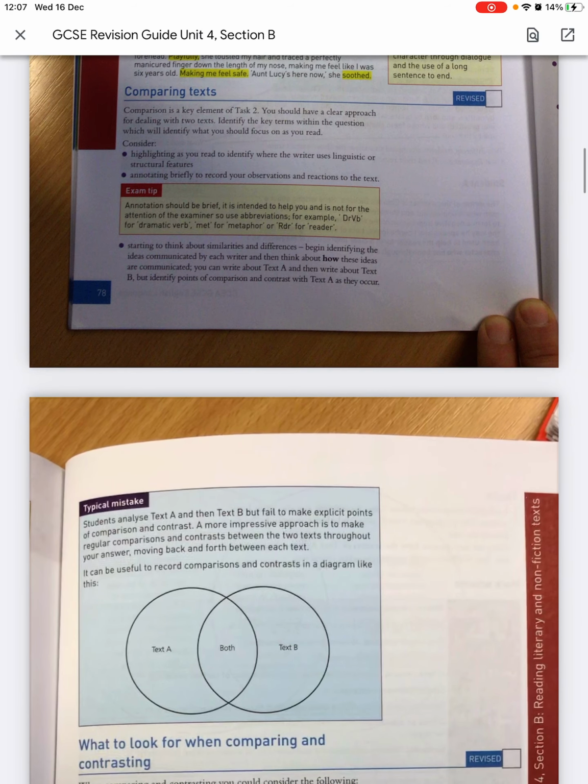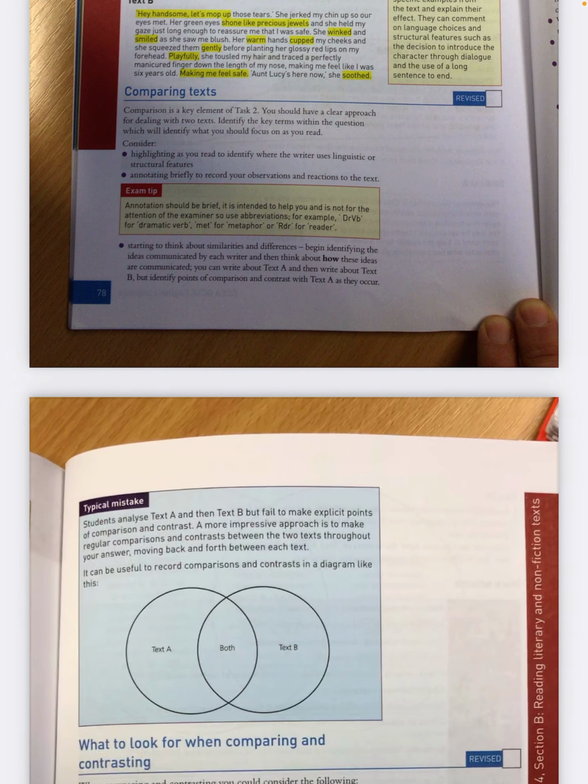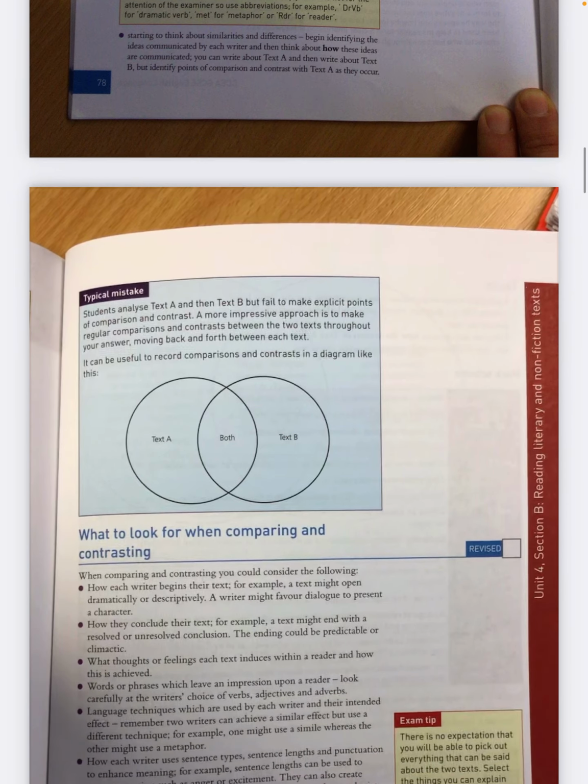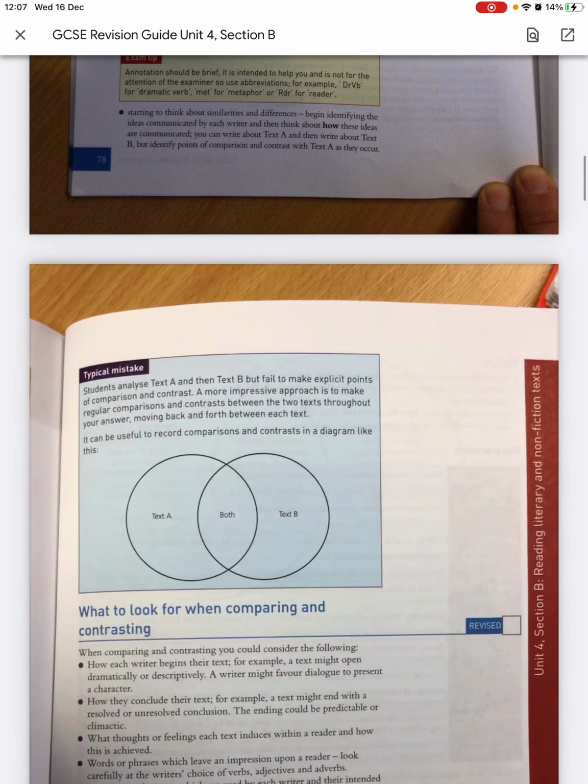Now, when you move down to comparing texts, okay, comparison is a key element of Task 2. You should have a clear approach for dealing with 2 texts. Identify the key terms within the question, which will identify what you should focus on as you read. Consider highlighting or annotating briefly. Okay, so in some way you should be making notes to help guide you as you read each piece. Okay, and also starting to think about similarities and differences even as you're reading.